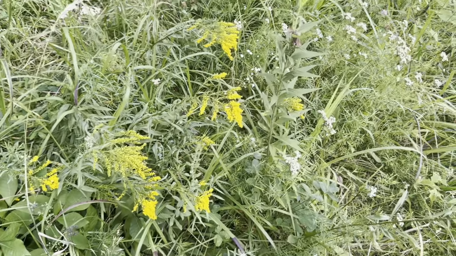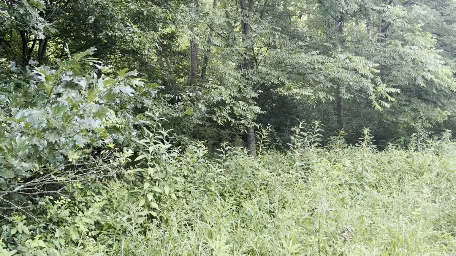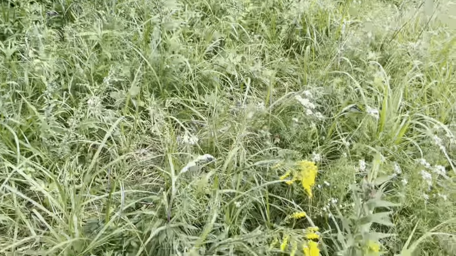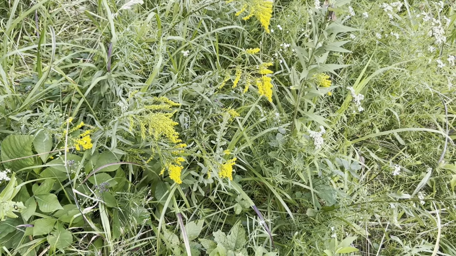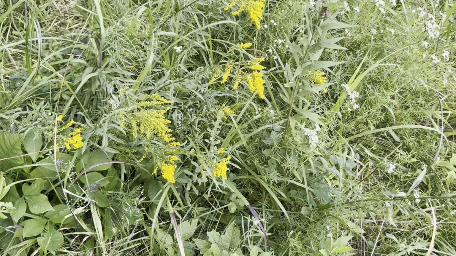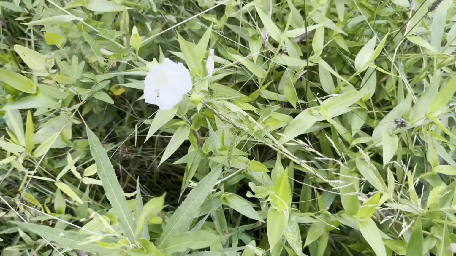I don't see this one out in the middle as much. This is getting kind of close to the edge, so maybe that's why it's here, but pretty recognizable, goldenrod. Grows up pretty tall with those big bright yellow flowers at the end.